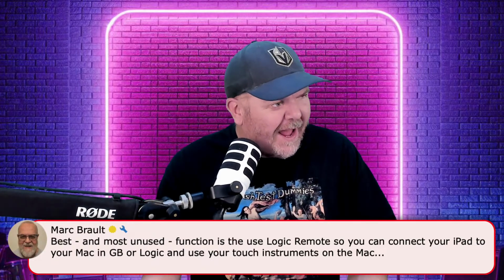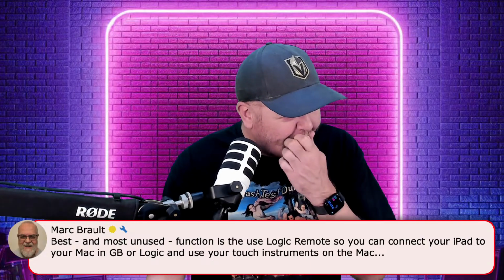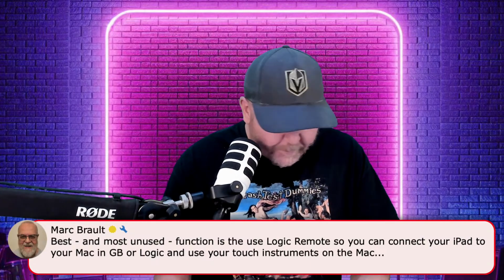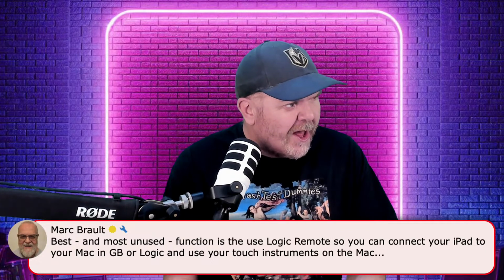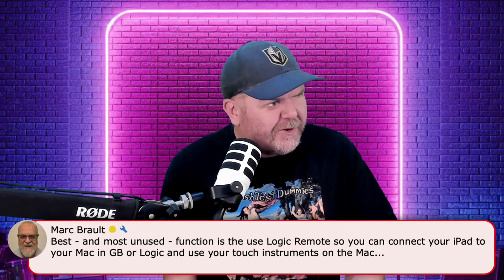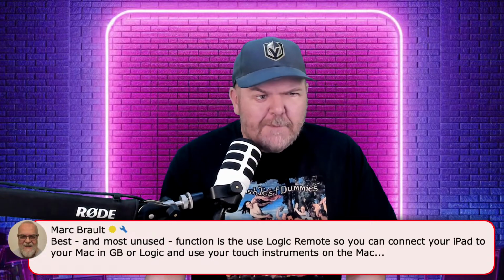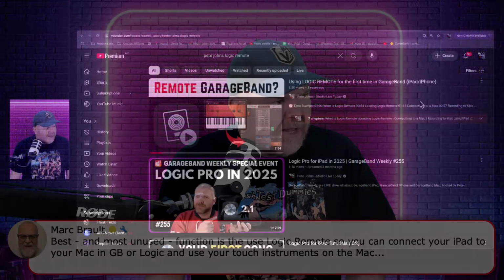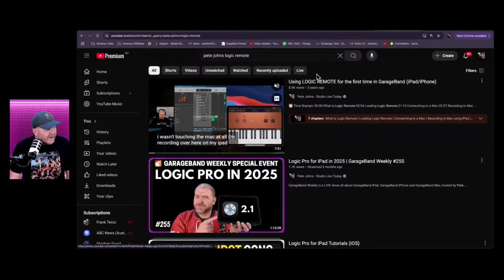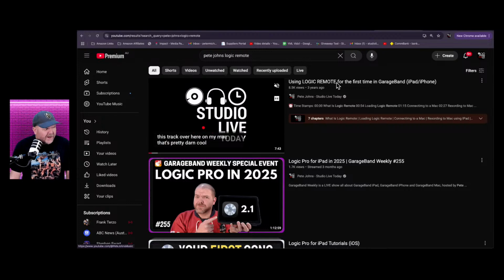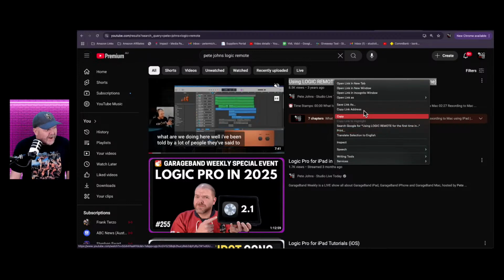I covered it. Maybe I've got to cover it again. It's been a while. Logic Remote. So if you've never played with this, here it is. I only covered it 3 years ago. As you can see here in the little clip, you can bring it up and play on your touchscreen, and it will record into GarageBand or Logic. It doesn't even have to be Logic Pro. It can be GarageBand as well.